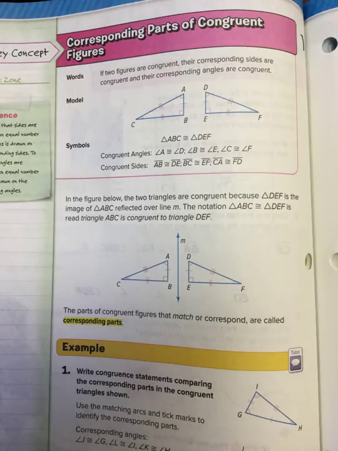You need to be on page 522 in your book. Corresponding parts of congruent figures. If two figures are congruent, then their corresponding sides are congruent, and their corresponding angles are congruent. So if you look at the symbols, it says triangle ABC is congruent to triangle DEF.